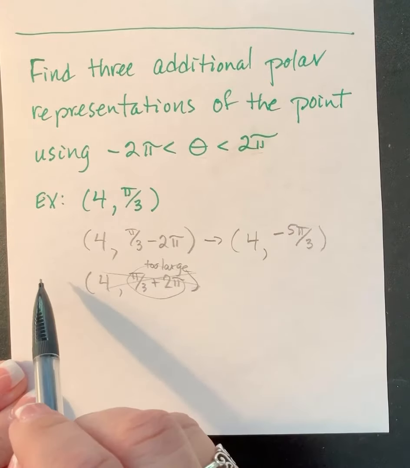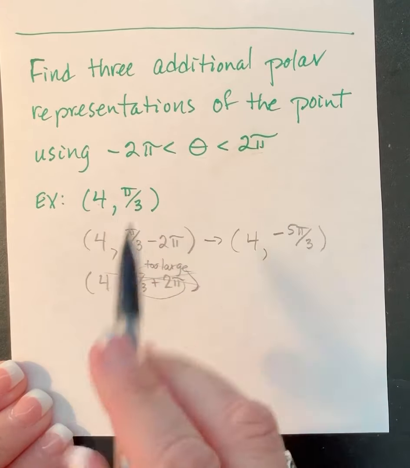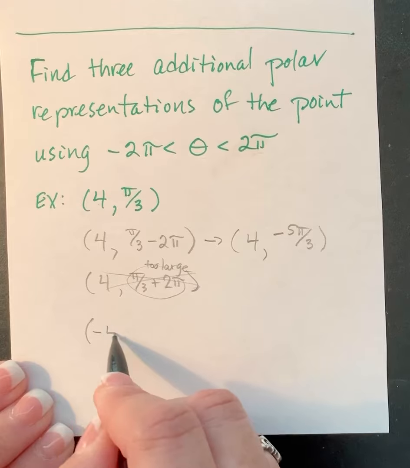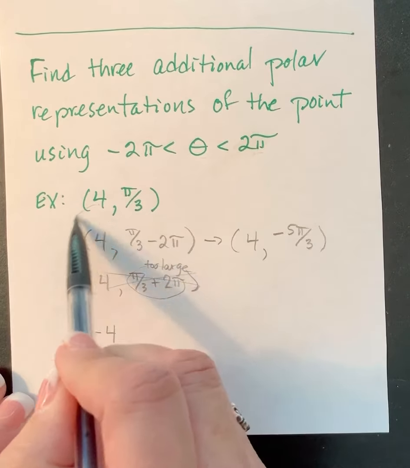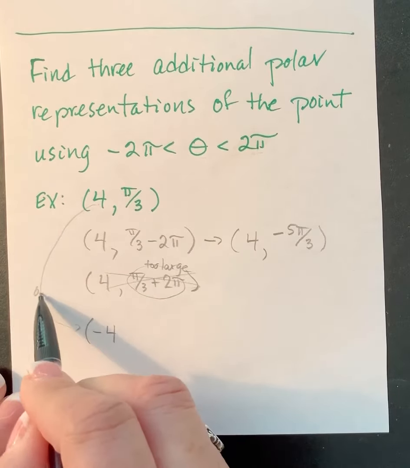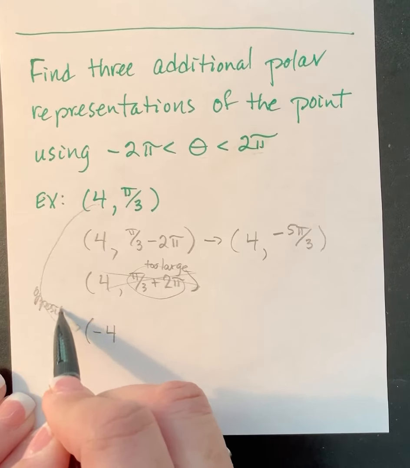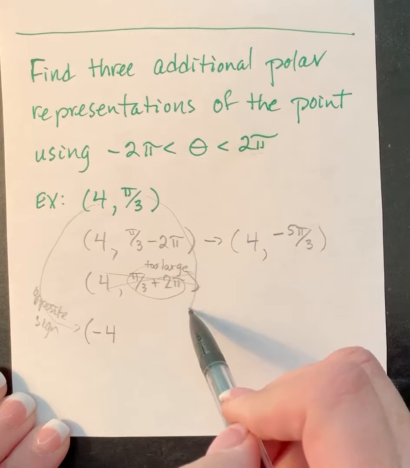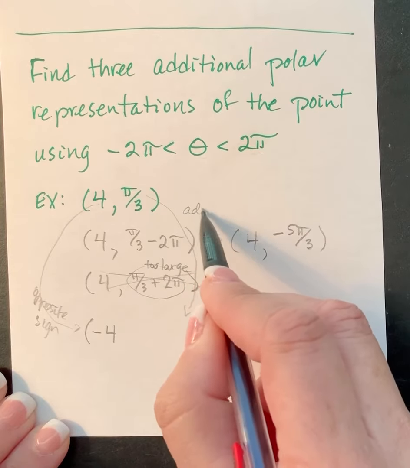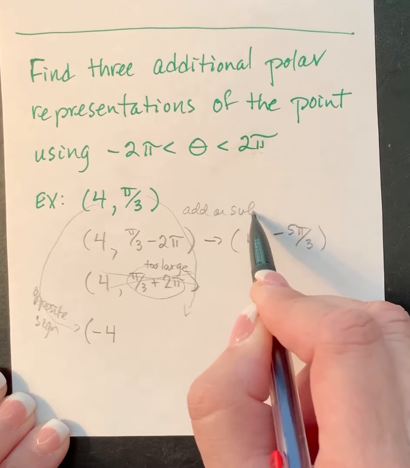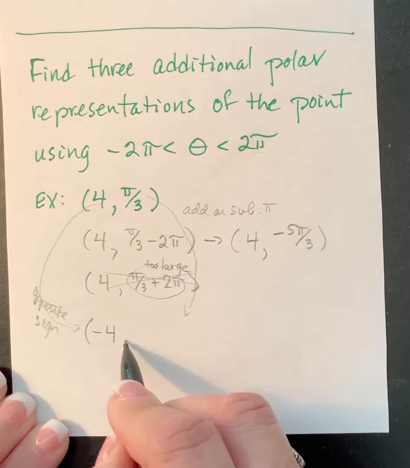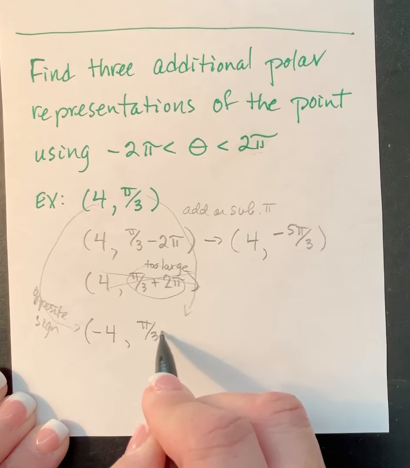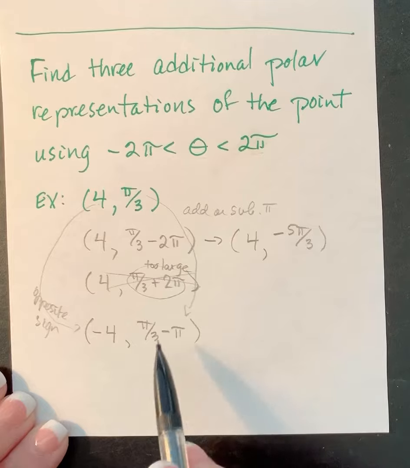All right, then the other thing we can do is we can change r to be the opposite. So I can make it negative 4. So if you make it the opposite sign, then you're going to take the angle and you're going to add or subtract pi. So if I do pi over 3 and I subtract pi, that'll be fine.